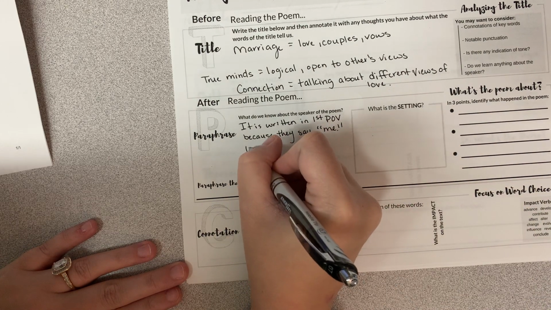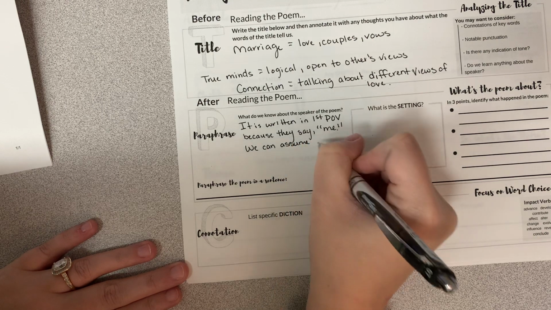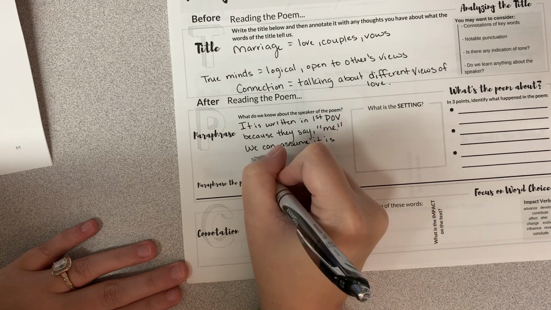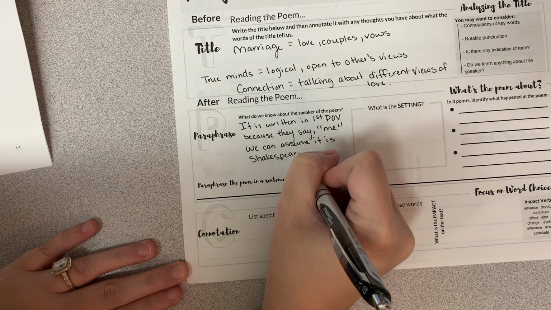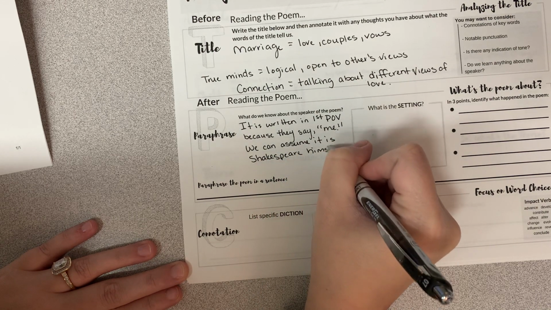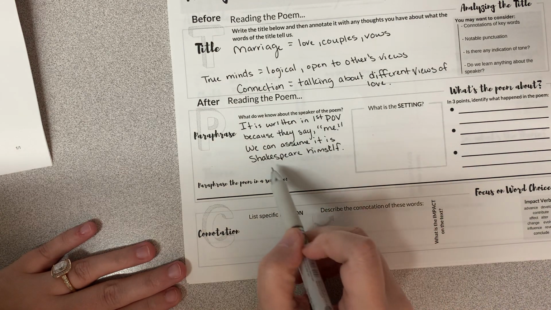And we can assume it is Shakespeare himself, right? We can go ahead and make that assumption because of the first person, all right?